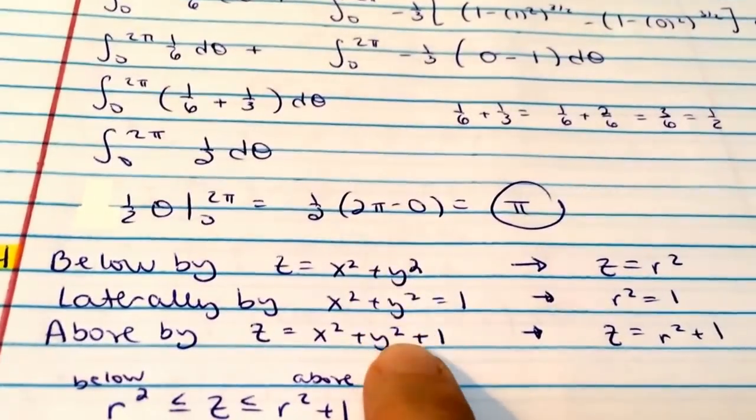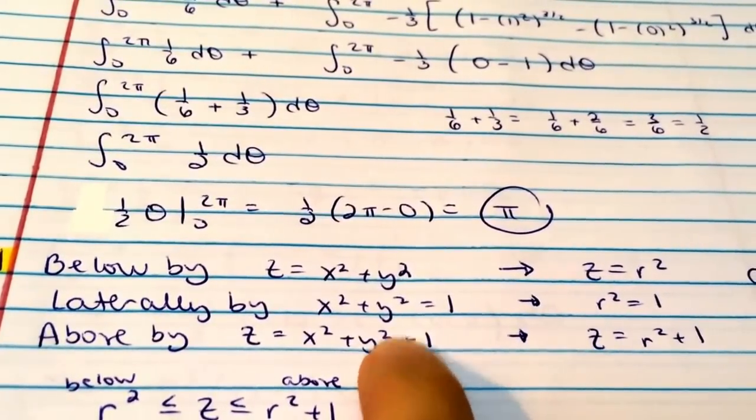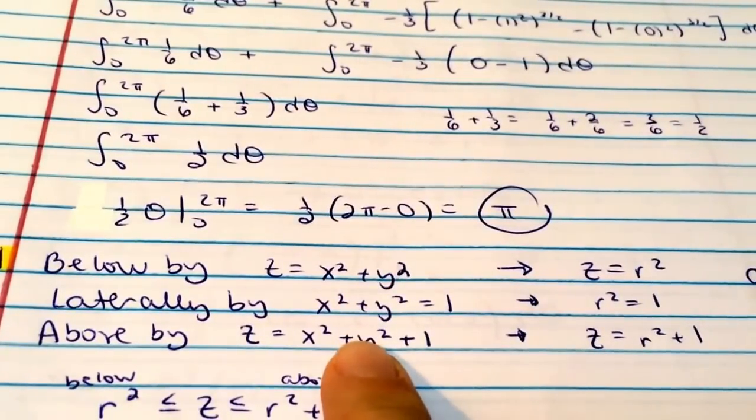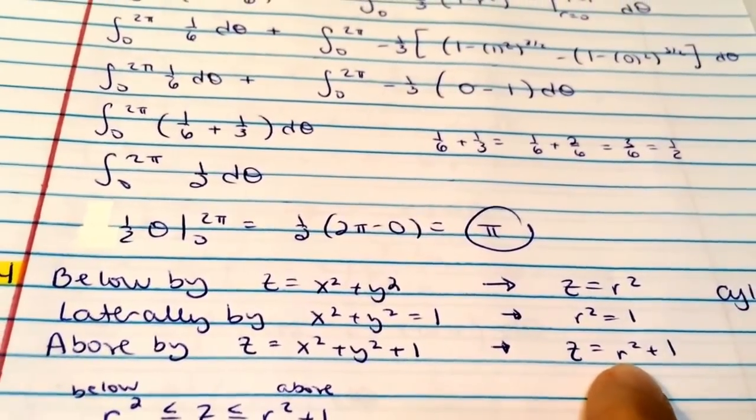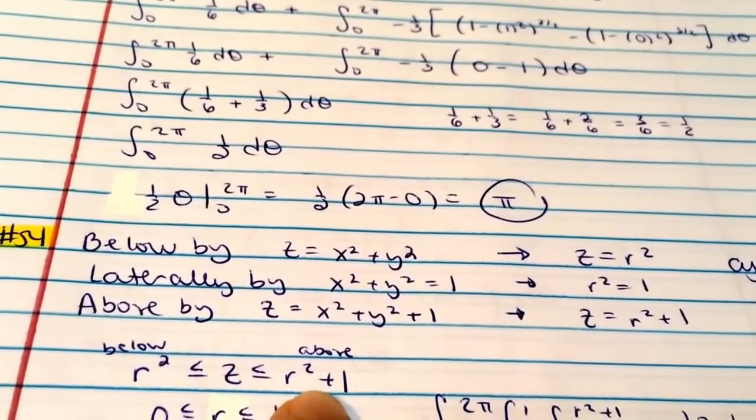Oh, wait, first I got to change it to cylindrical. I already did that, but I forgot to mention it. This is in rectangular. You have to change it to cylindrical. So all these x squared plus y squareds become r squared. So this is it in cylindrical. So below and above in cylindrical.